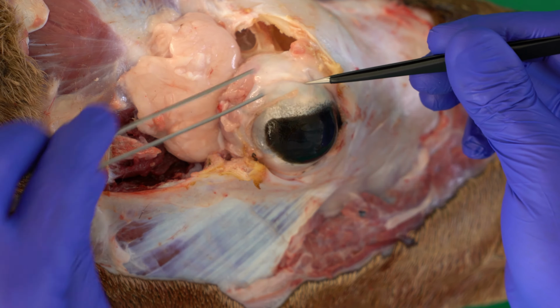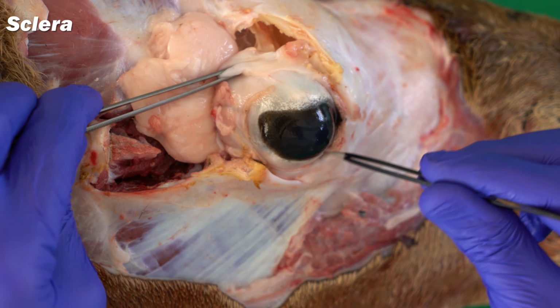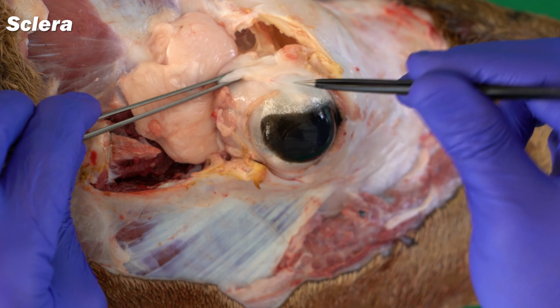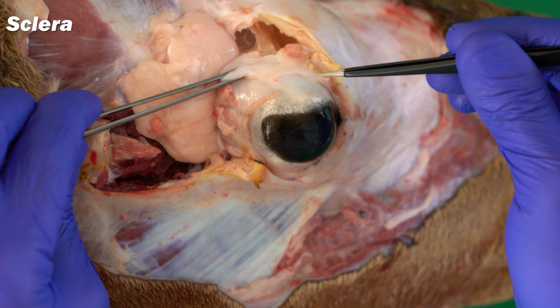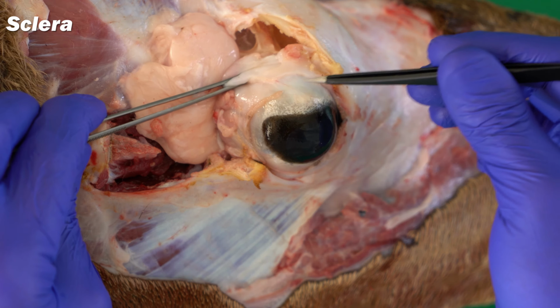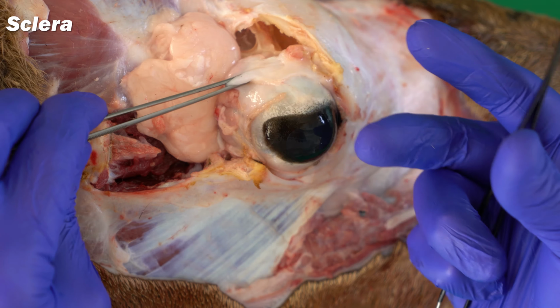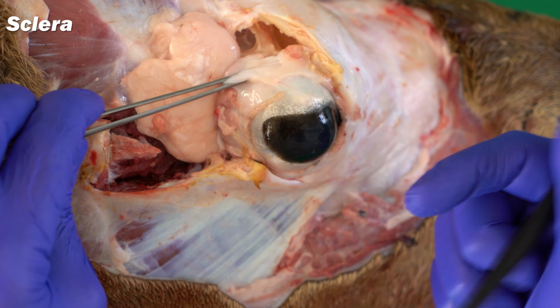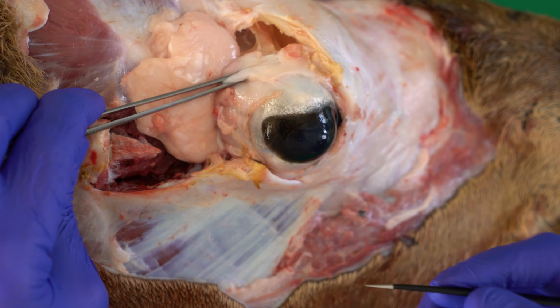The outside one is the fibrous layer, the one which we can see here, divided into two parts. The white part here is the sclera, which surrounds the eyeball completely. It has a lot of connective tissue, collagen fibers, and elastic fibers. It gives the eyeball its framework, protects the eyeball and, of course, maintains the pressure of the eyeball.